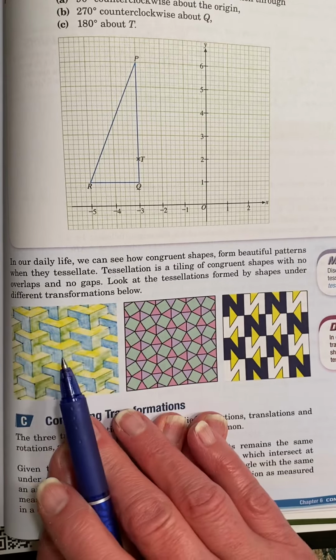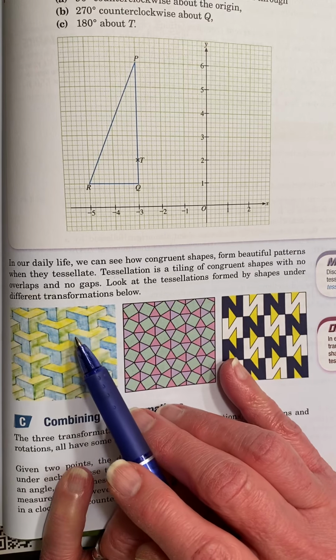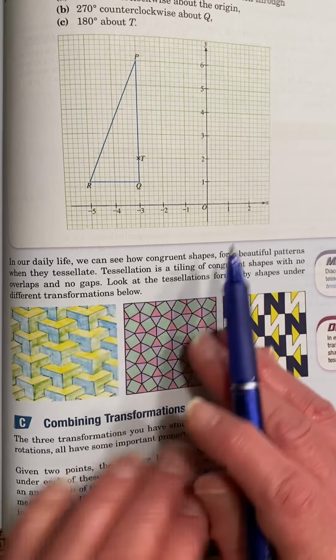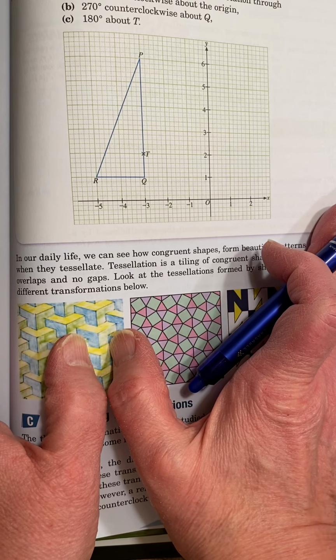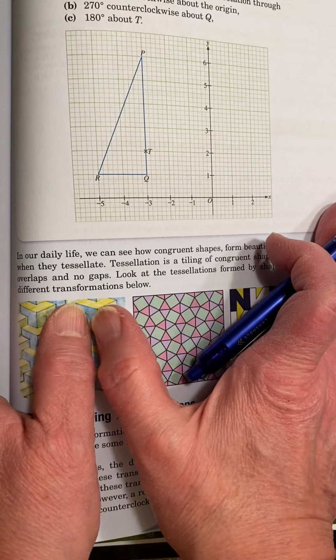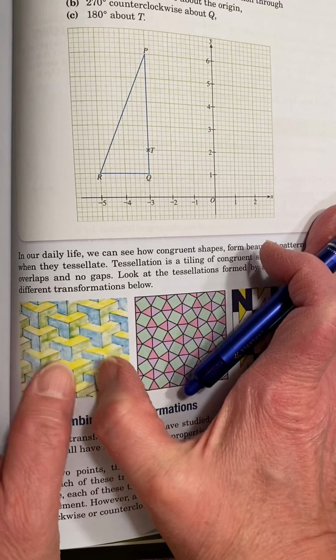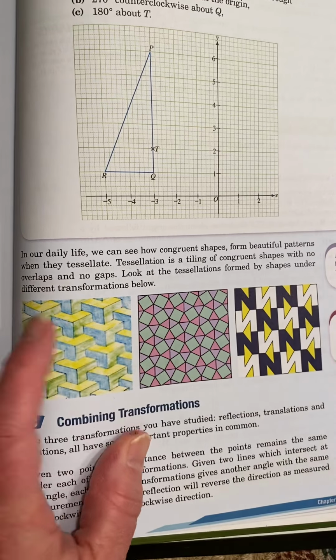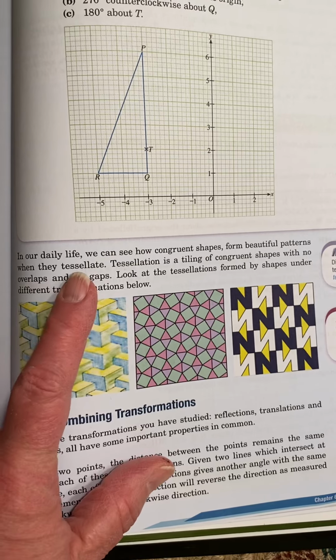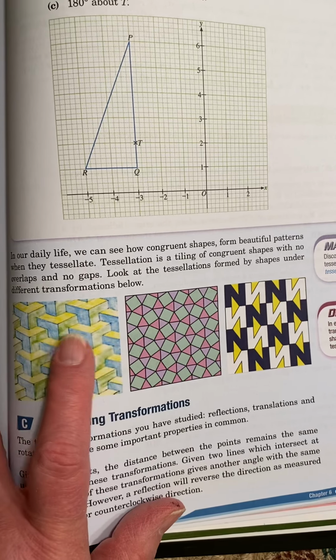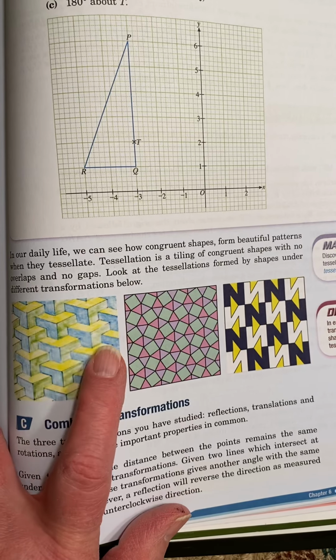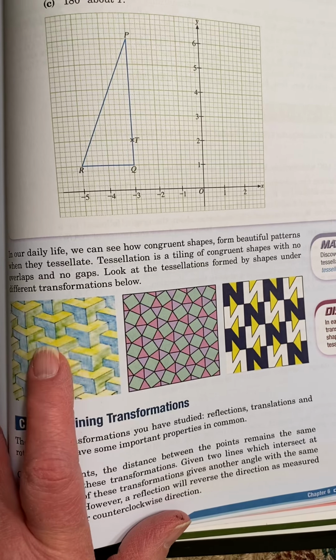So here's a tessellation, and you see this yellow part and these 2 blue parts, which makes a unit. And if you look at all of these units, they all fit into each other because a tessellation tiles with no overlap, so they don't go on top of each other, and there's no gaps in between. There's no white spots in between.